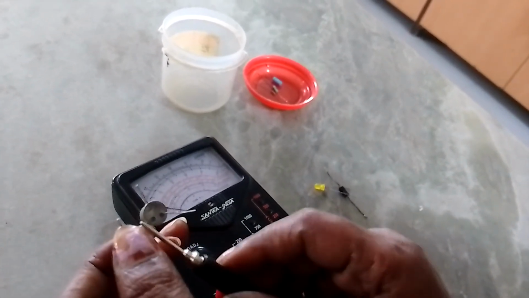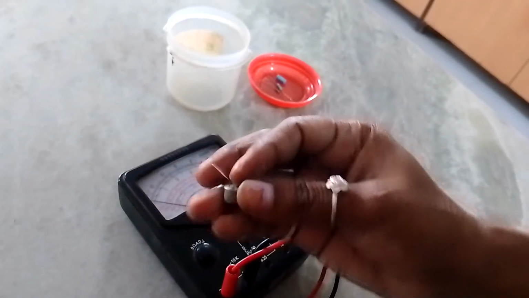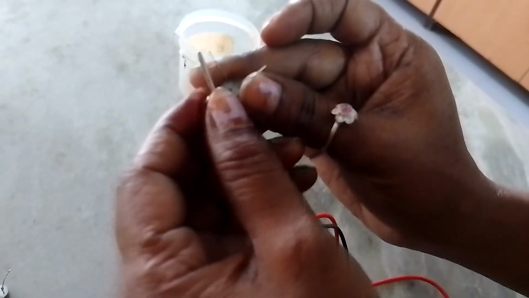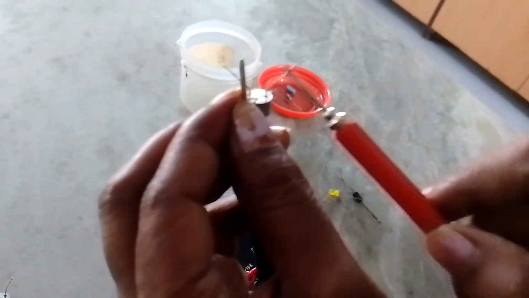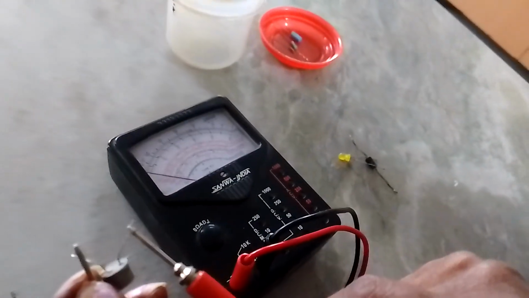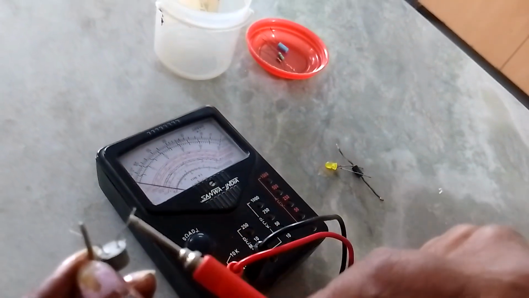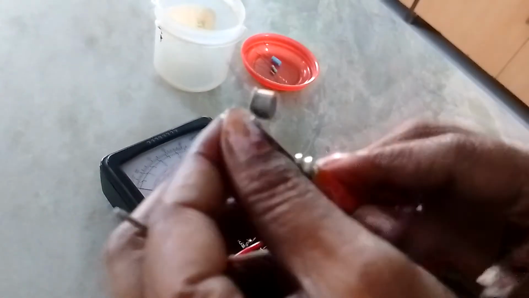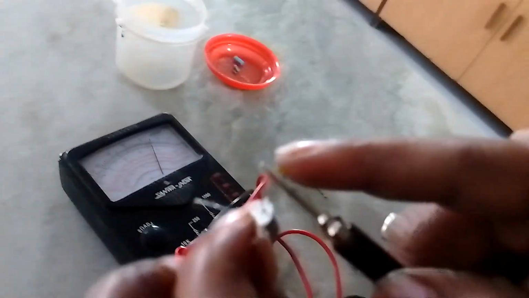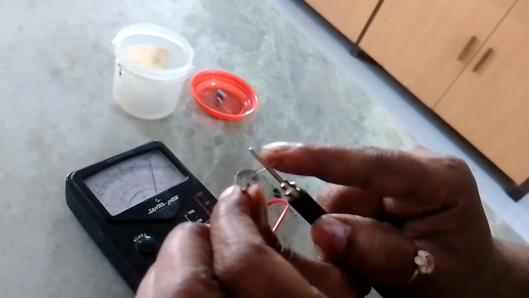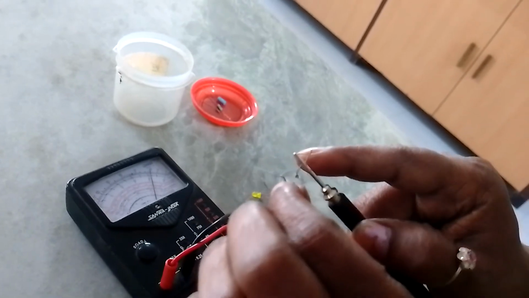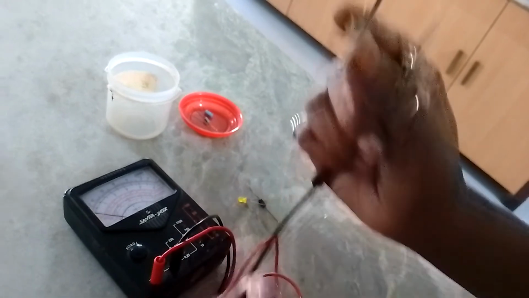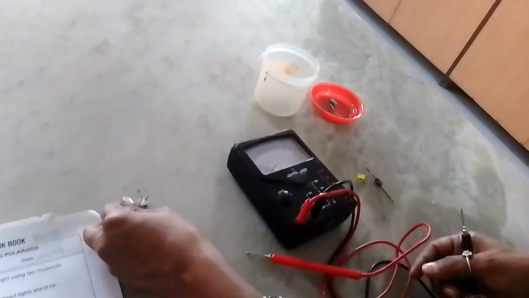If I reverse the direction of current, with the negative probe to this central base and the positive to the emitter, it doesn't show any current in the multimeter. This means the base must be connected to the positive probe and the emitter to the negative. So it's N, P, N. It's an NPN transistor. Both are NPN transistors only.